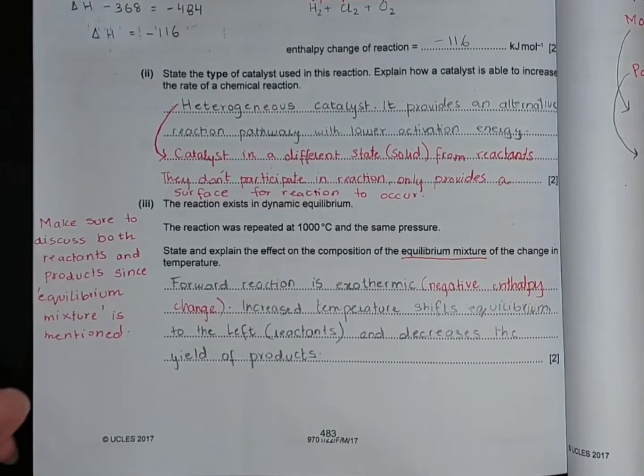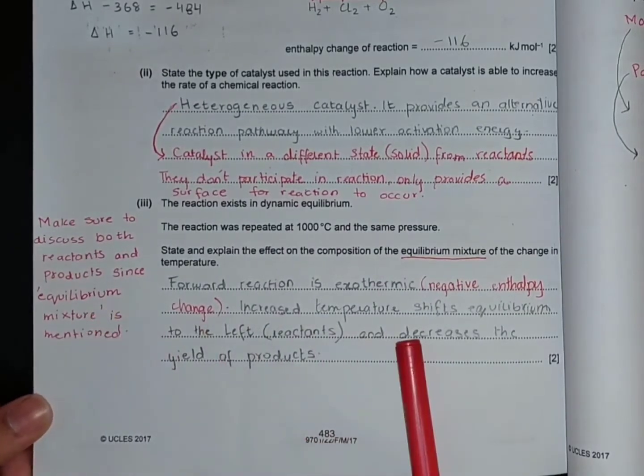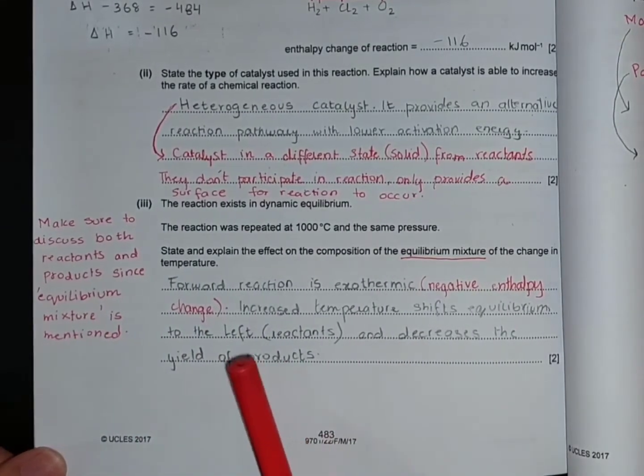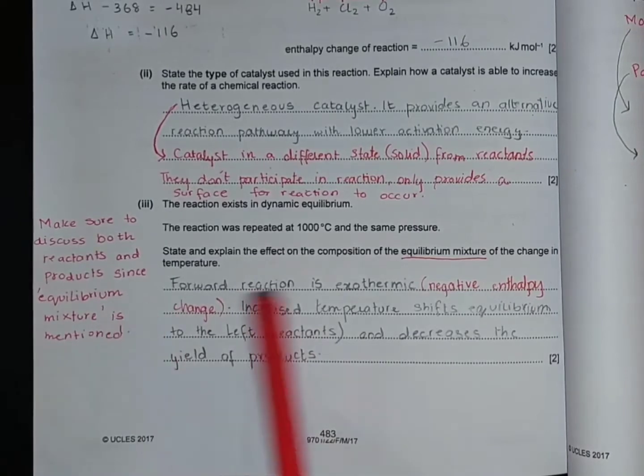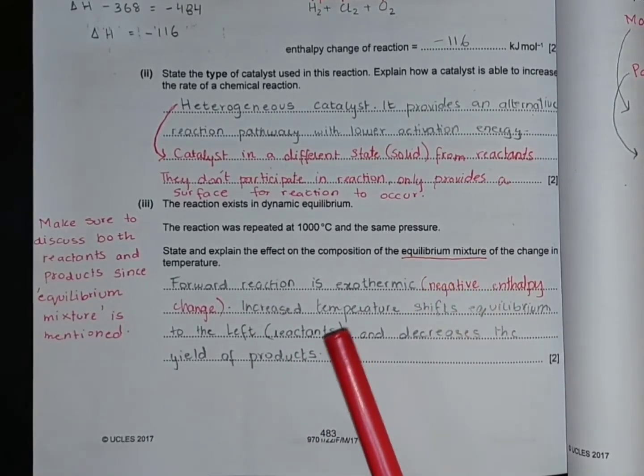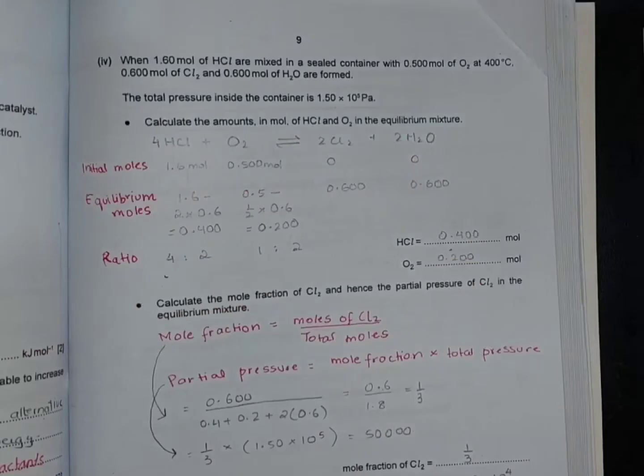One thing to take note of is that you need to discuss both the reactants and the products, what is going to happen to reactants and products, because equilibrium mixture is mentioned here. If you are only going to write about the reactants, then you won't get full marks.